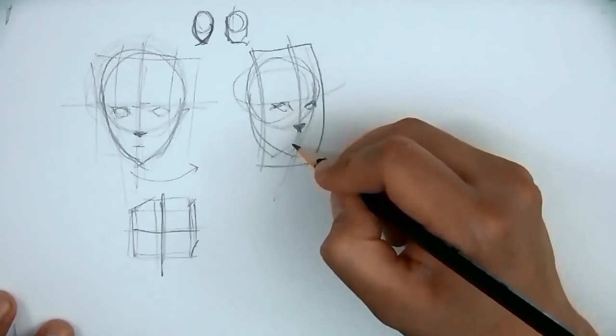I'll try to get you to understand the proportion of the face, and this is not by any means the perfect proportion. It's just to get you started, because sometimes a lot of people have a hard time measuring, and this is a good way to start. It's not always going to be like this. Some people have a longer nose, some people's lips are closer to the tip of the nose, and some people's eyes are closer together.